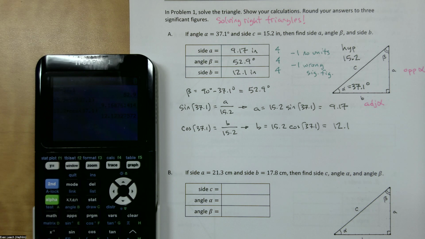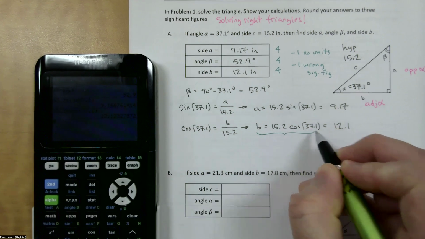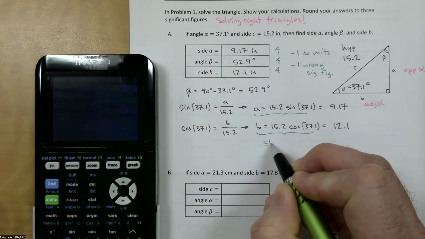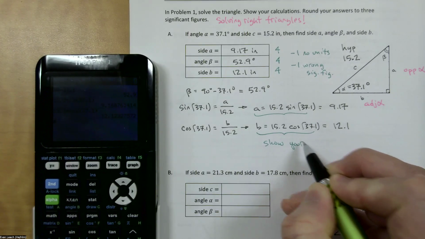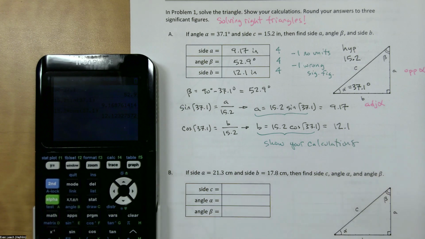Any questions? On any, so those are overalls. And then on any one part, if you did not show your calculations, then that would also be a deduction. But make sure you show your calculations. Any questions?